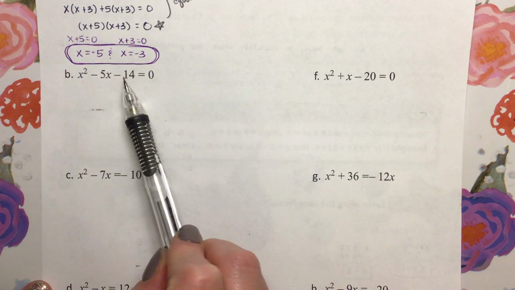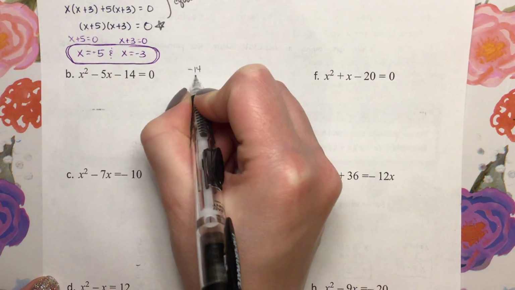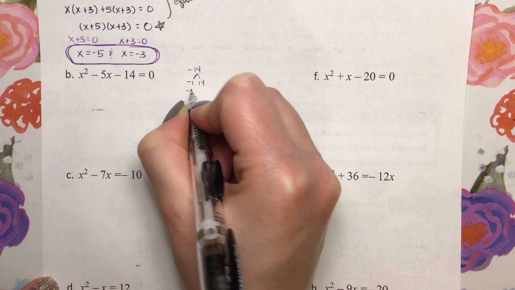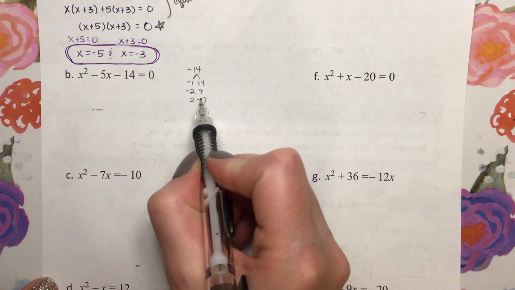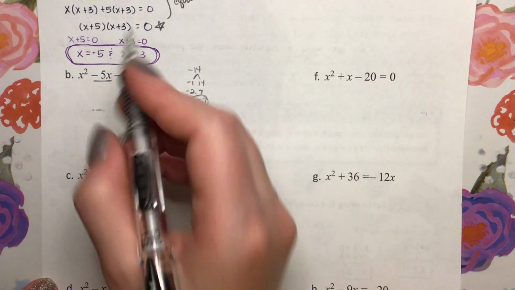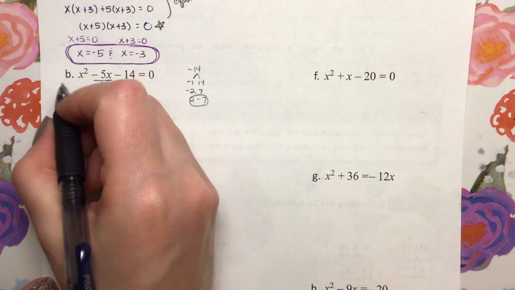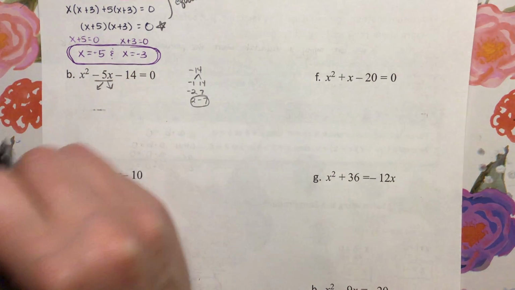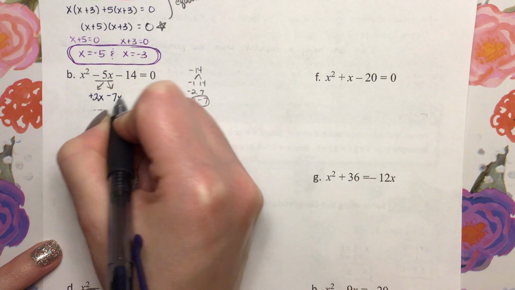Okay, we're looking for numbers that multiply to -14 but add to -5. So things that multiply to -14: -1 and 14, -2 and 7, or +2, -7. I'm going to use +2, -7 because that adds to the negative middle value. So that is going to be split up into 2 sets of parentheses. So I'll rewrite the middle term. I'm going to say plus 2x minus 7x.